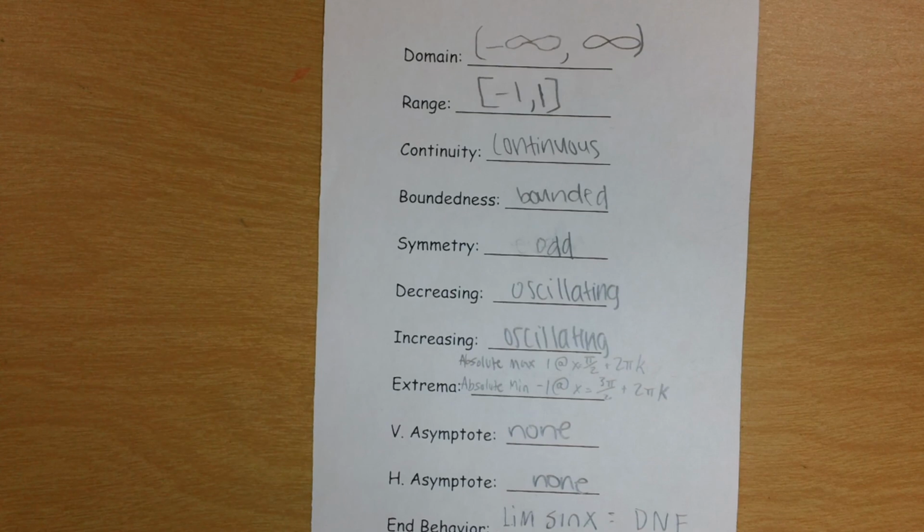And then the vertical and horizontal asymptote, there is none. And the end behavior is, it does not exist for negative infinity and infinity.